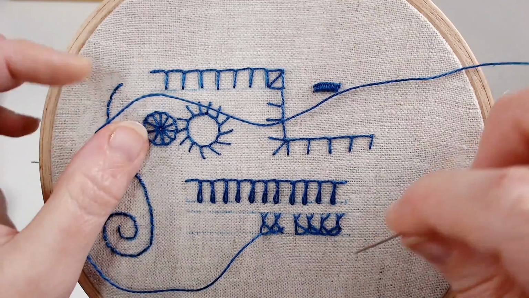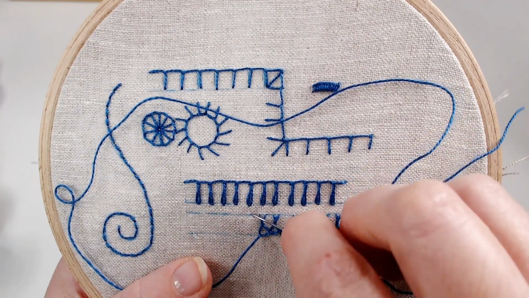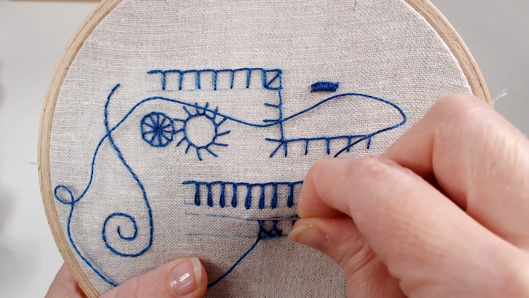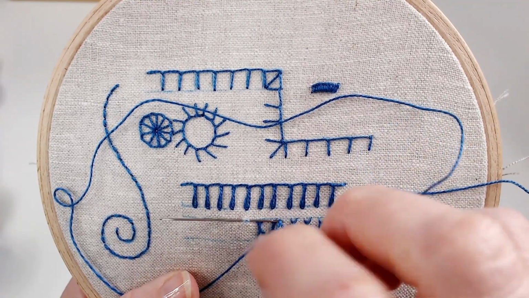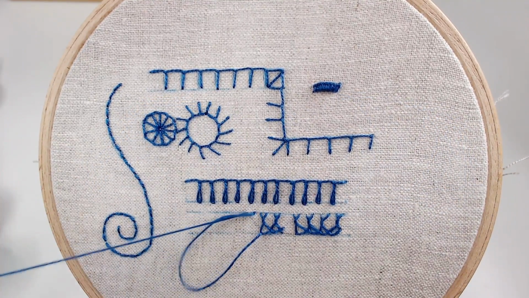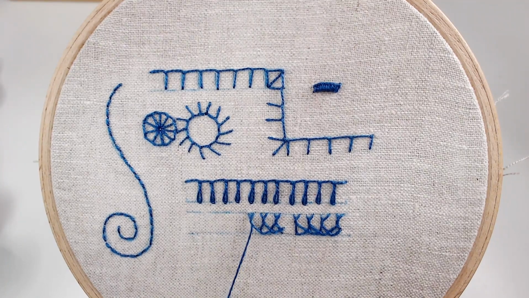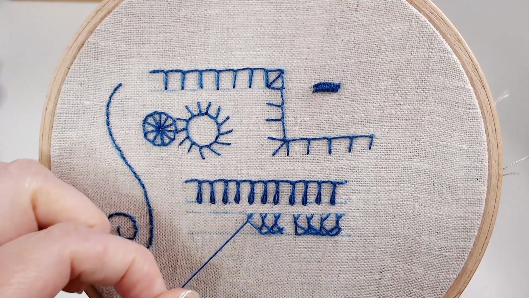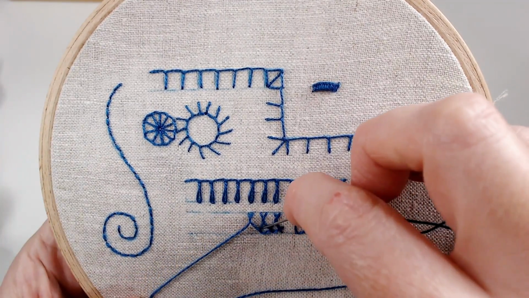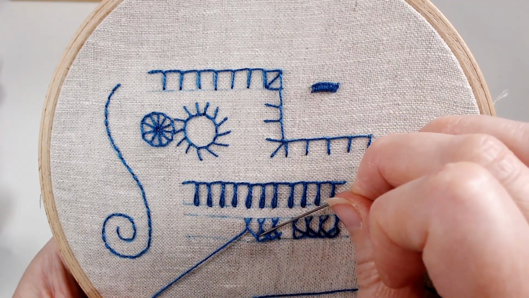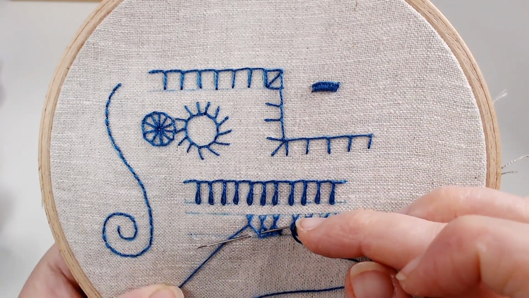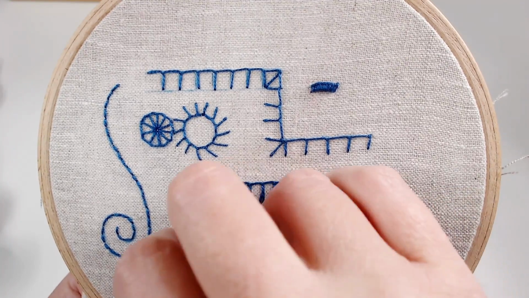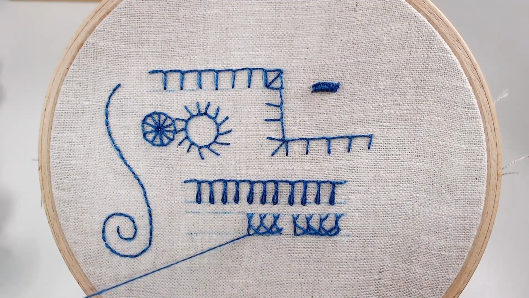So round clockwise, scoop up a little bit of thread, a little bit of fabric horizontally on the top line and over the top of the loop, pull down, loop anti-clockwise, go in behind the crossover, angle your needle down over the top of the loop to the bottom line and pull through.